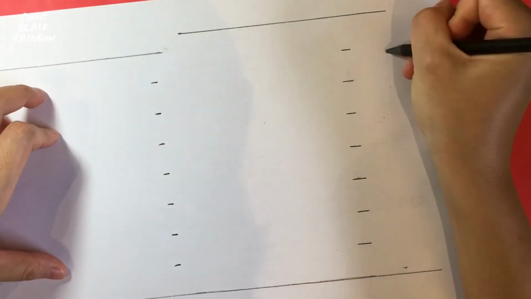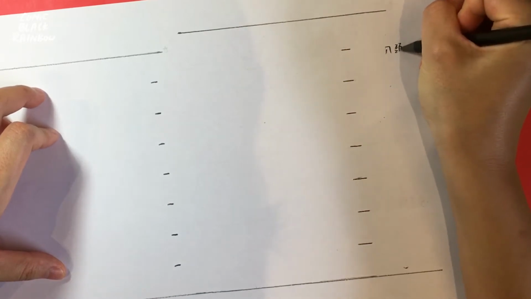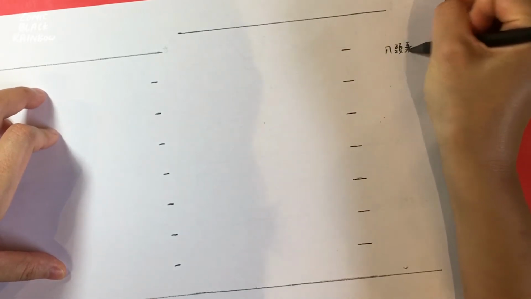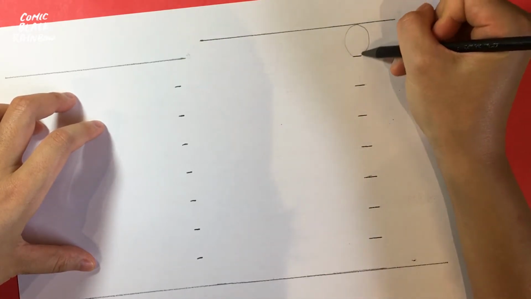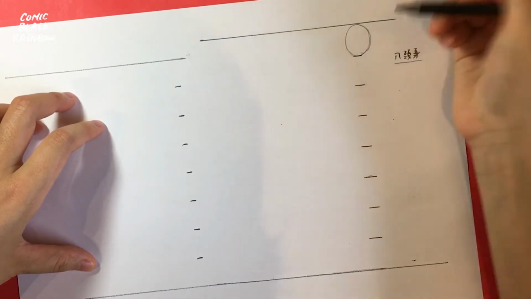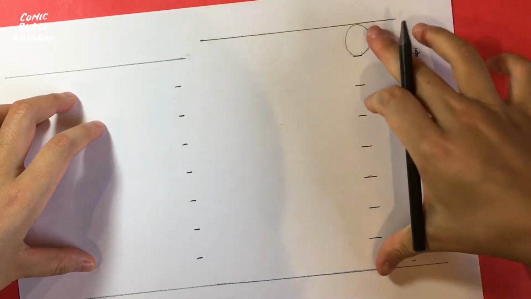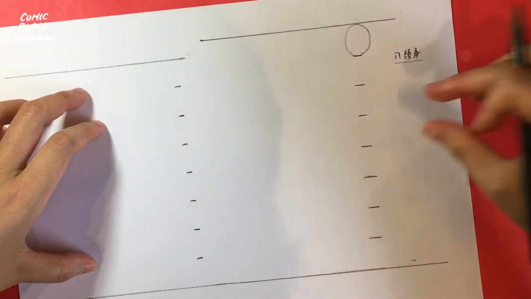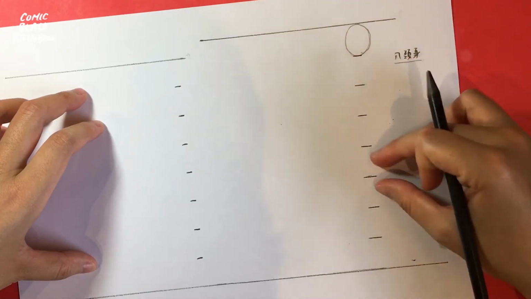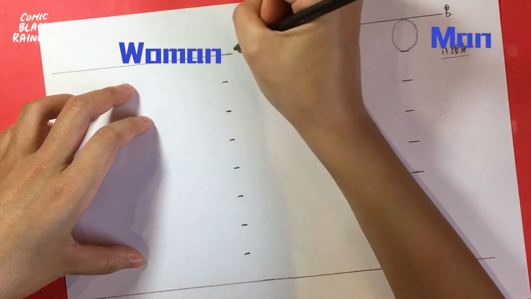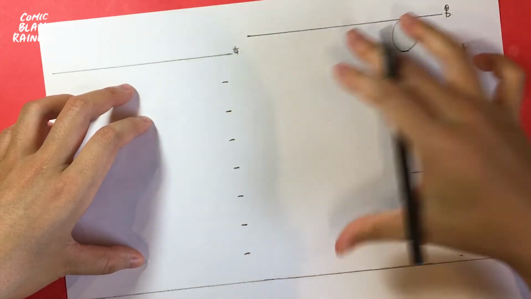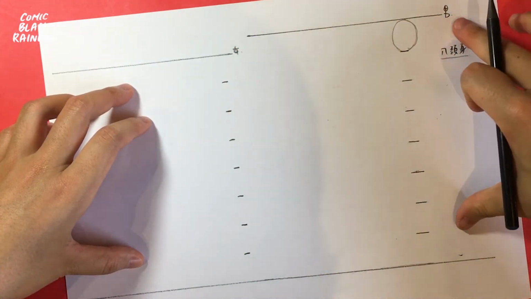Generally speaking, we can divide a person's height into units of 8 heads. So we can use the height of a head to distinguish parts of the body. And usually a man's height is higher than a woman's. So you can see I draw the woman's height like this, and you can see I divide it into 8 on the paper.